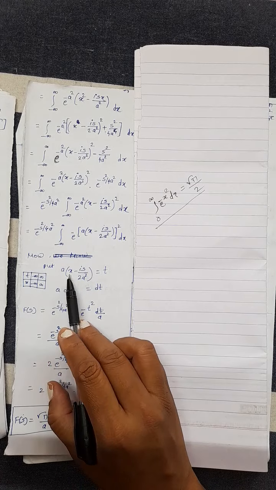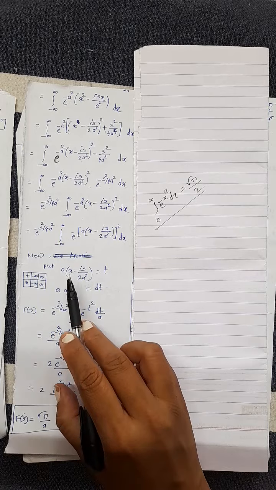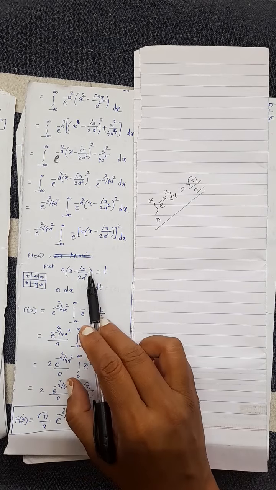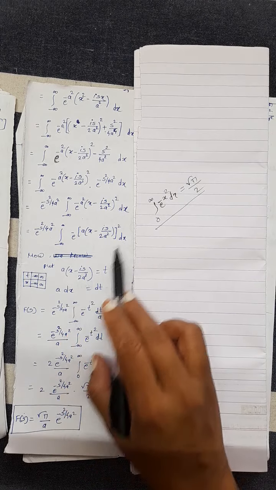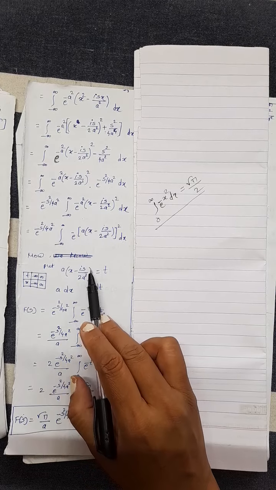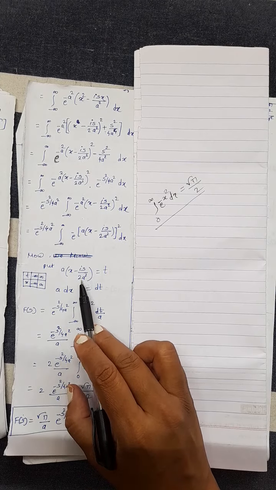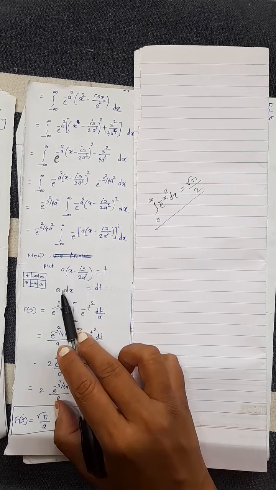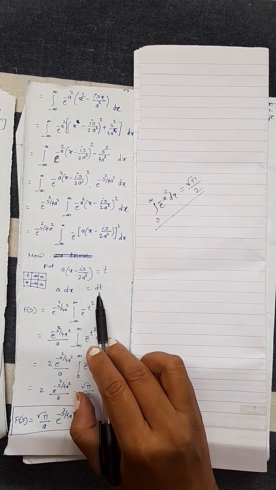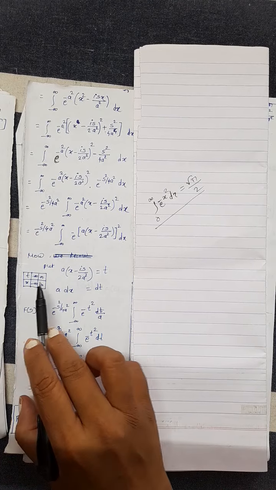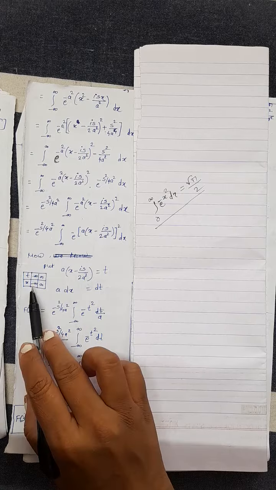Now next step, as usual, solving the integration. A as it is constant, derivative of this with respect to x is only dx, because this term doesn't contain x. That's why a into dx is equal to dt. Okay, now we have to check the limits.